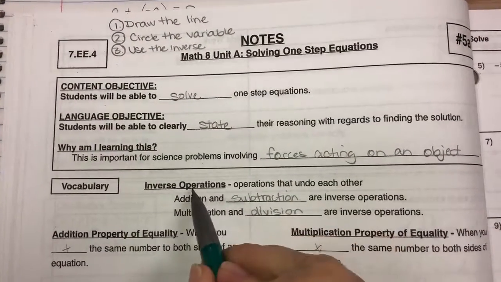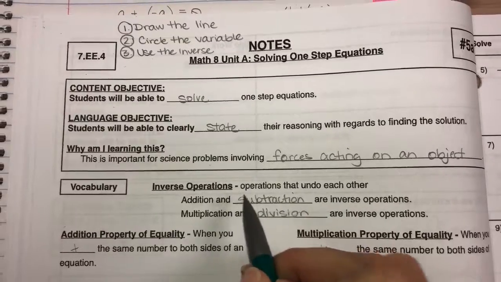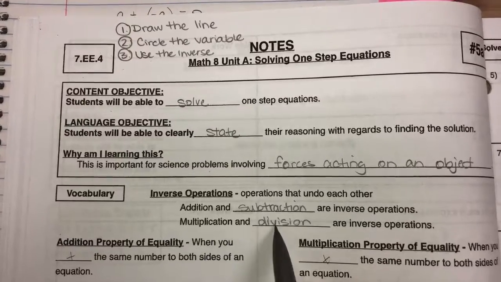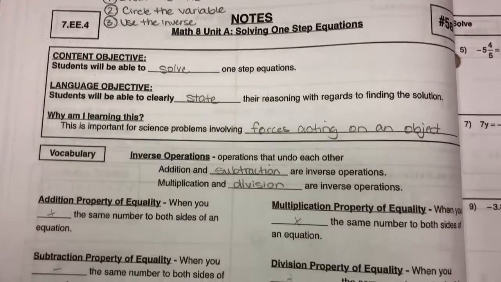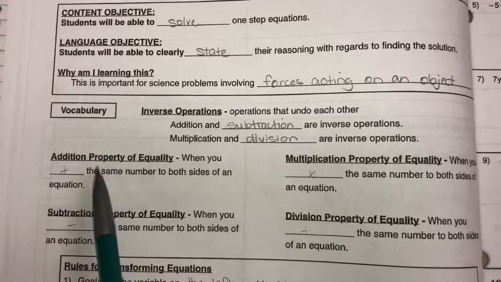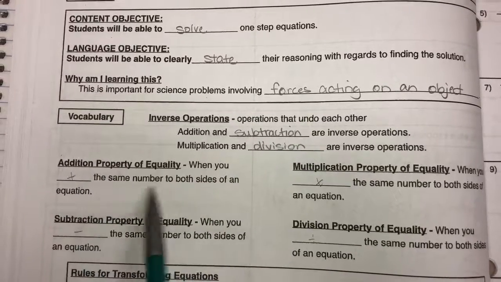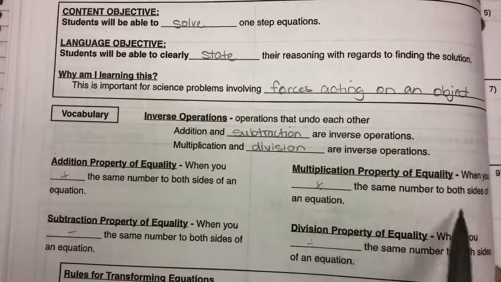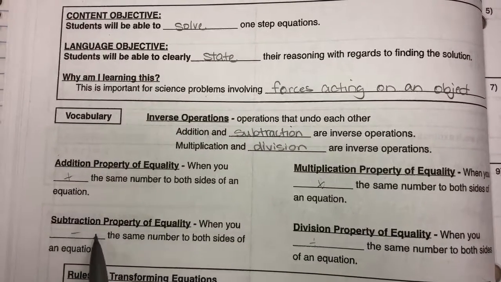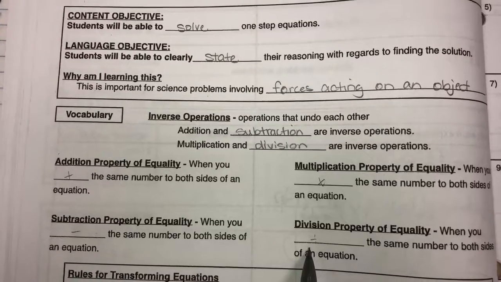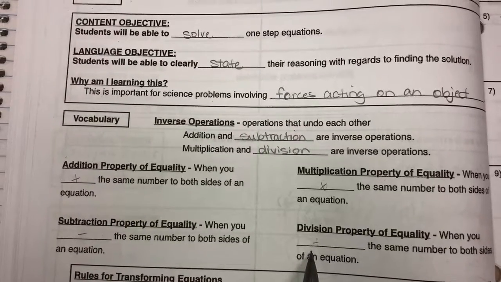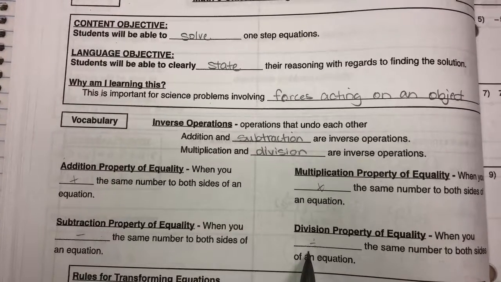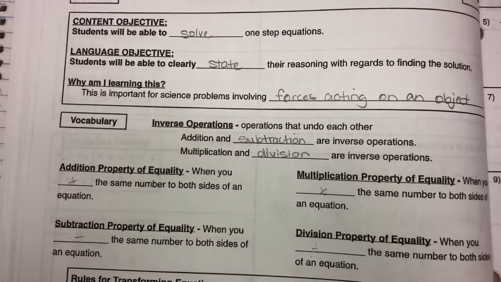All right, we just identified inverse operations in our vocabulary page as addition and subtraction being inverse operations. Multiplication and division are also inverse operations, and there are those properties of equality. Addition property of equality is when you add the same number to both sides. Multiplication property of equality is when you multiply the same number on both sides. Subtraction, subtract, division, divide. So today we're using those properties of equality to solve equations, to figure out what the missing number was before they ever added, subtracted, multiplied, or divided.